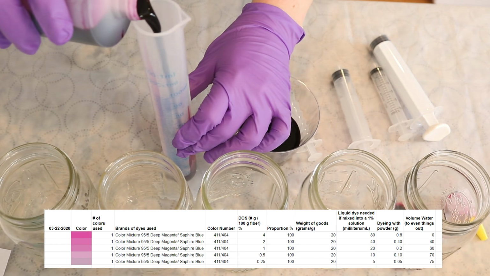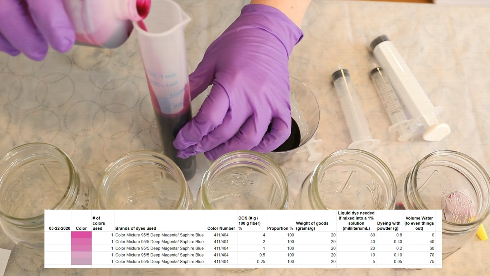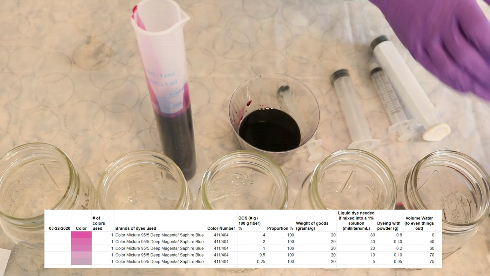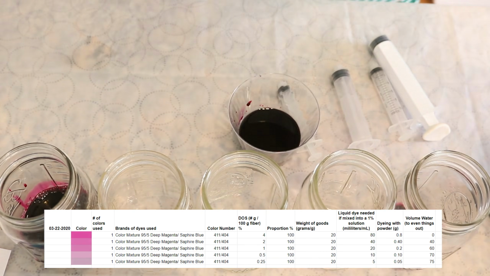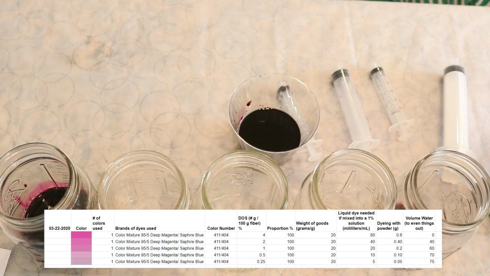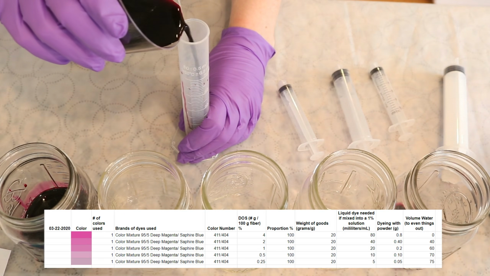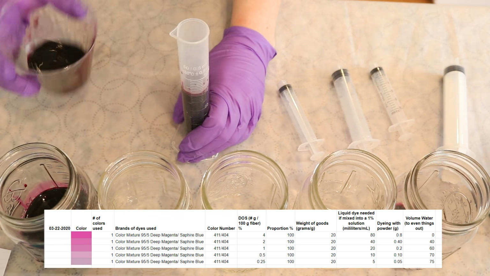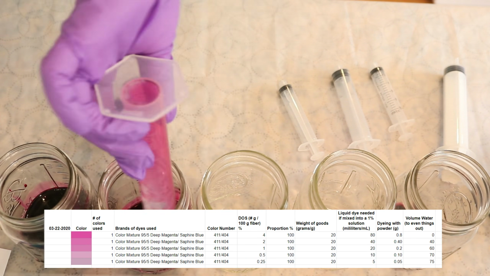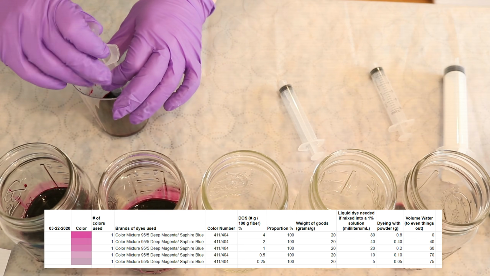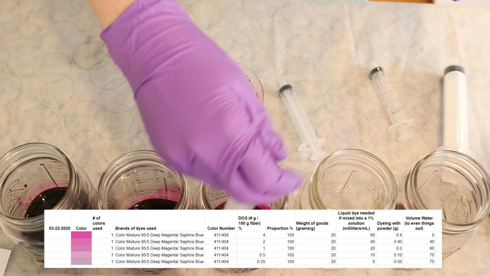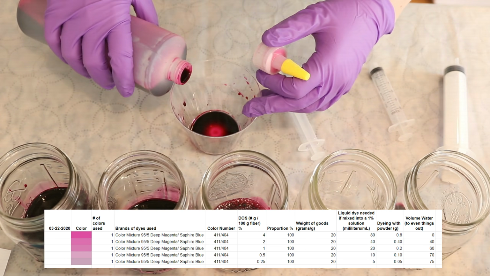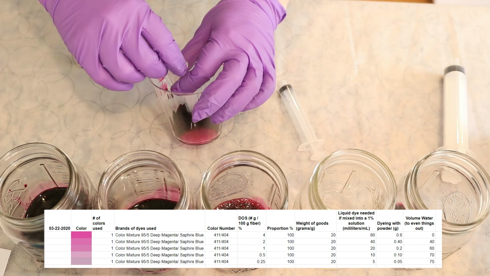Starting with our 4% DOS, I would be adding 80 milliliters of the dye stock, then 40 milliliters of the dye stock, 20, 10, and then 5 milliliters of the dye stock. And then I would be adding water as needed to keep the total volume consistent. So no additional water to the 4%, 40 milliliters to the 2%, 60 milliliters, 70 milliliters, and then 75 milliliters.